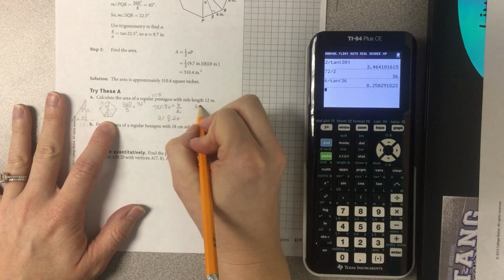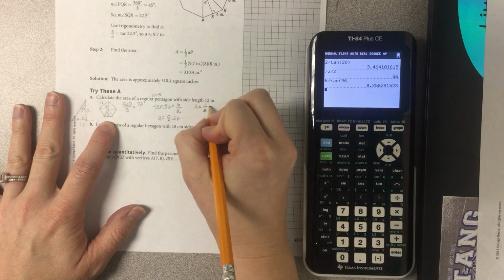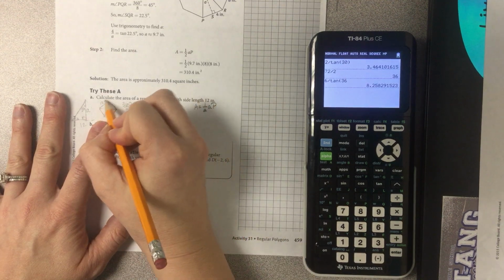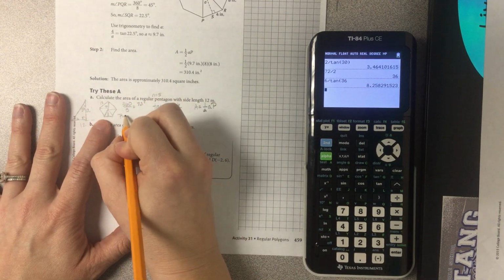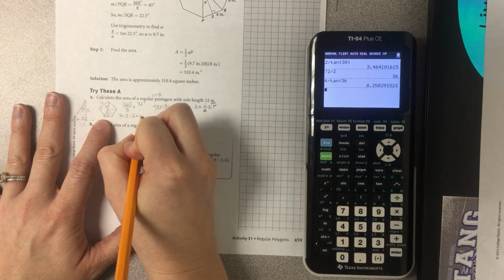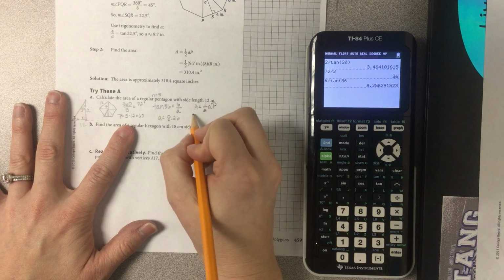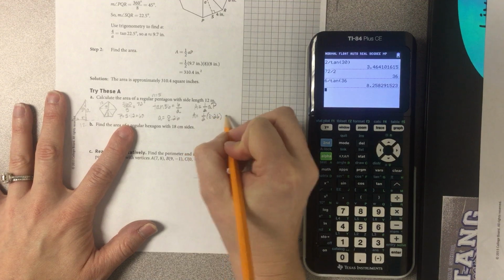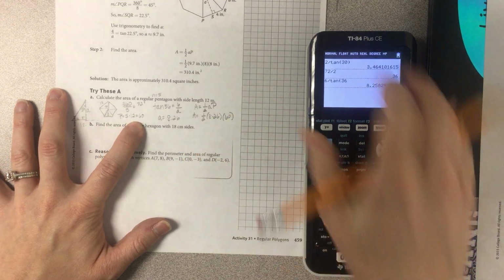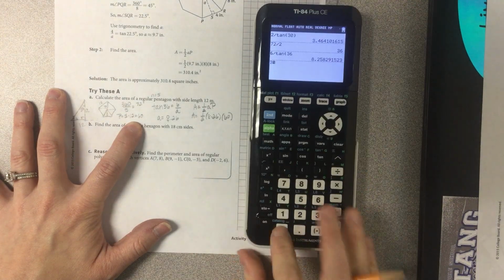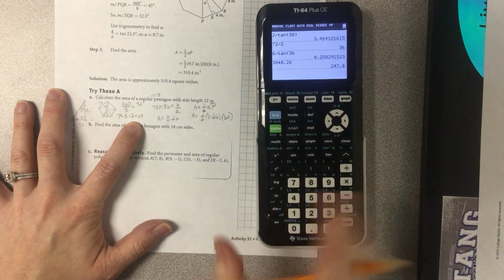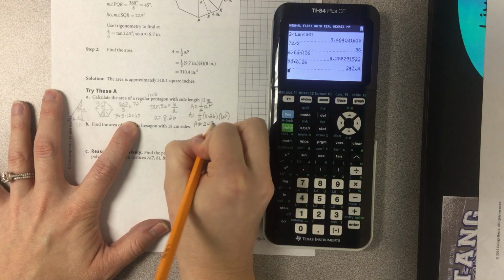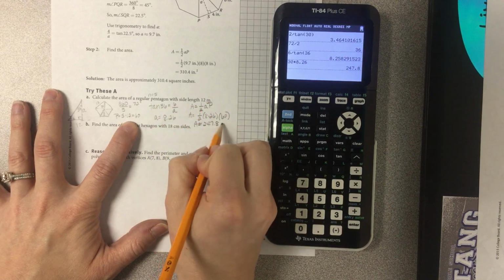Remember the formula that we just derived is 1/2 times a times p. Well, I don't have p yet. I need to find p. I know that each of these sides is 12, and I know that there are 5 of those sides. So my perimeter is 60. Now I can plug into the area formula. I have 1/2 times the apothem of 8.26 times the perimeter of 60. So half of 60 is 30, so I do 30 times 8.26, and I get that the area of my pentagon is about 247.8 meters squared.